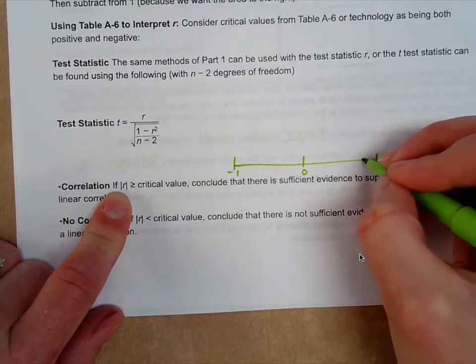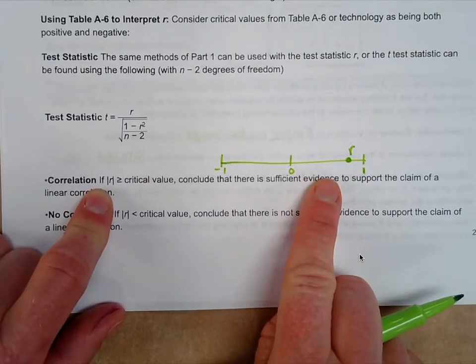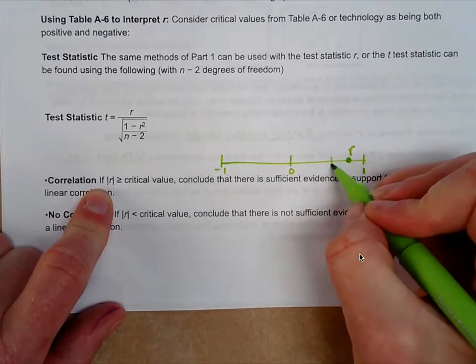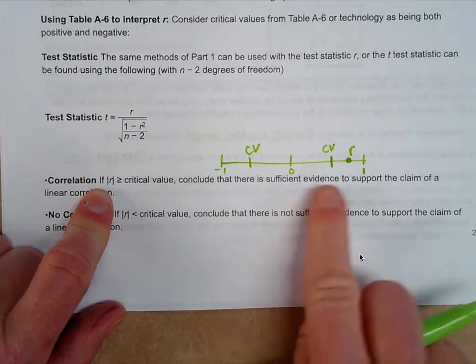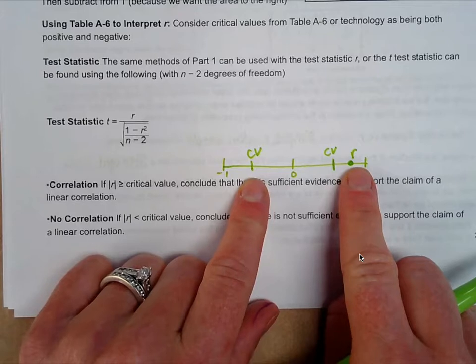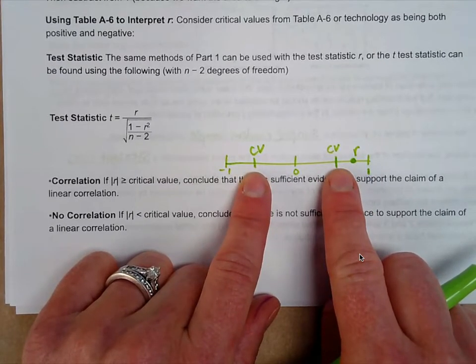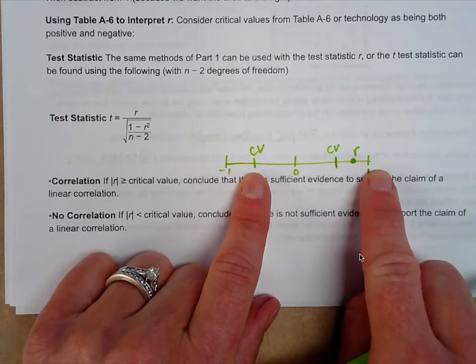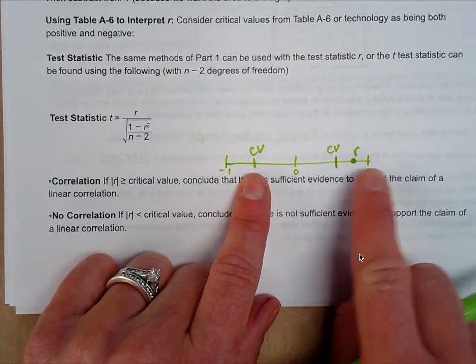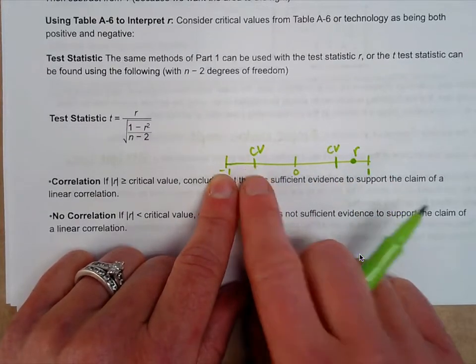If this is my R value, and this is my critical value, see how it's above the critical value? This critical value determines what is considered strong. Anything above the critical value on the right, positive side, is considered strong. Anything below the critical value on the left side is considered strong.